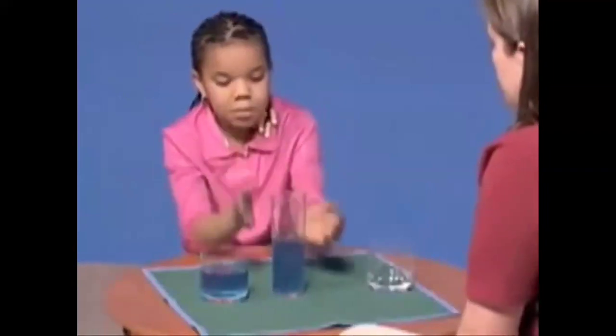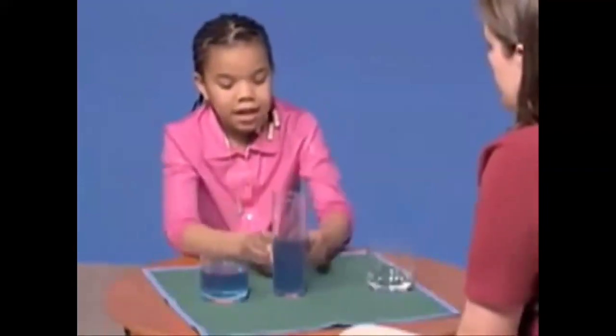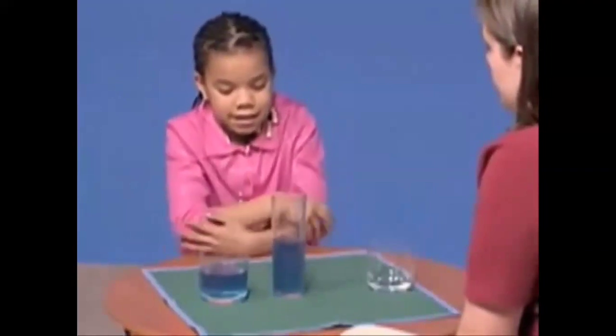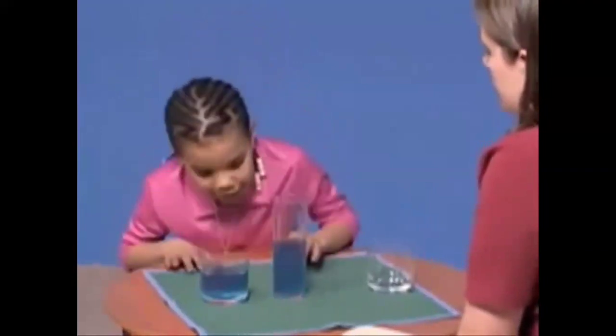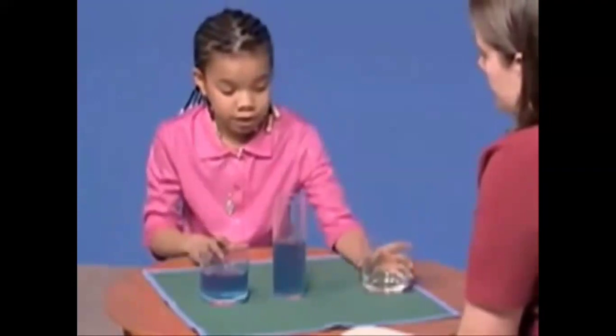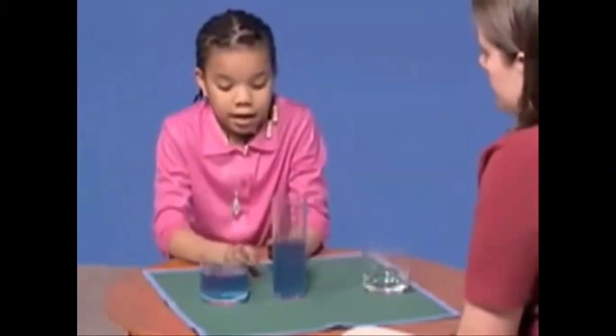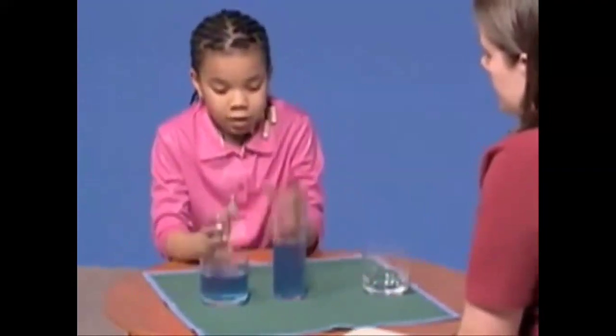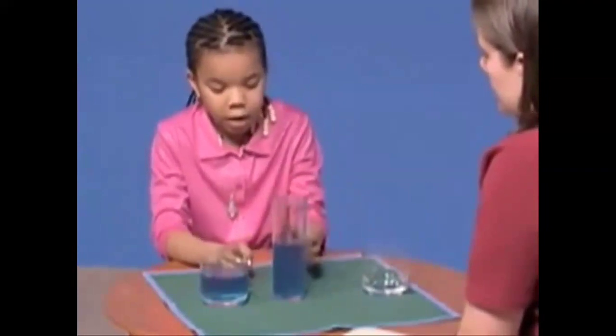Same amount. Okay, why do you think that they have the same amount? Just because this is skinny doesn't mean it's not the same amount. It has the same amount of juice in it, but this one is just wider and this one's skinnier, but they have the same amount of juice.